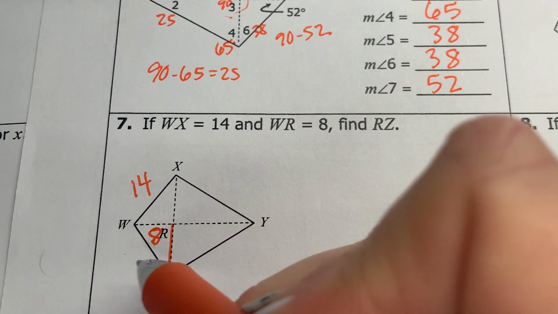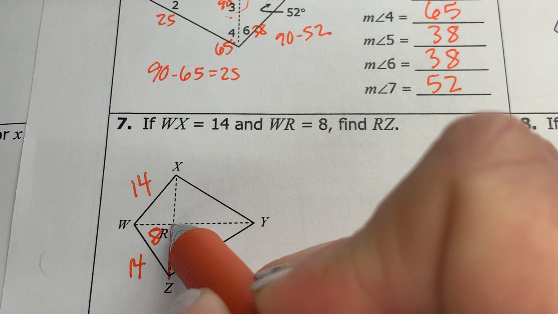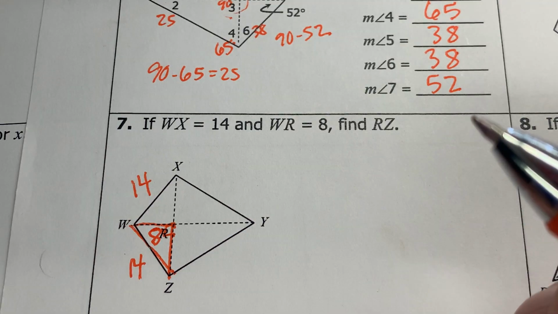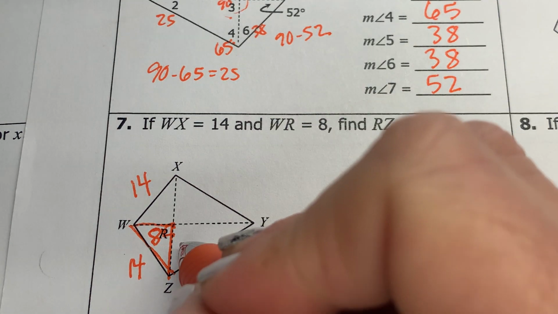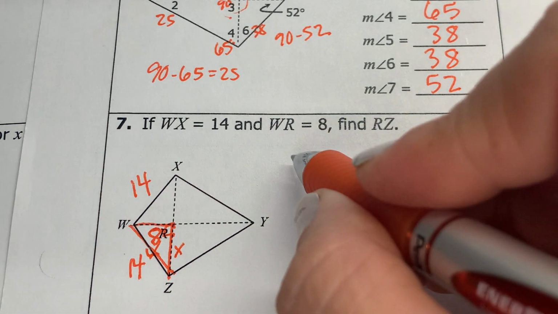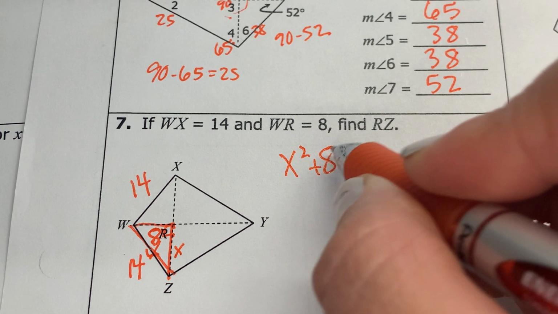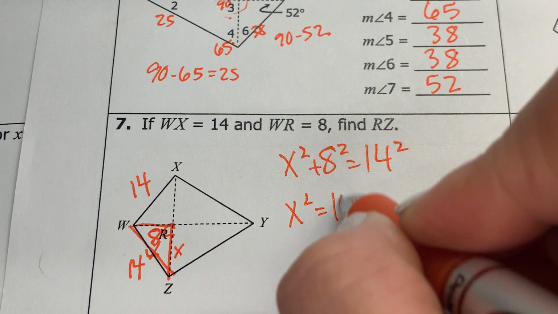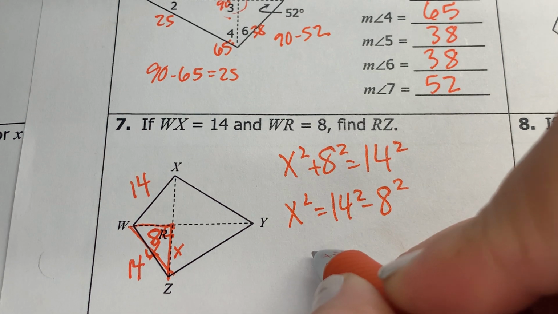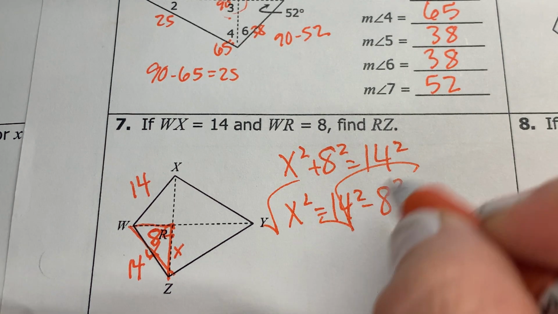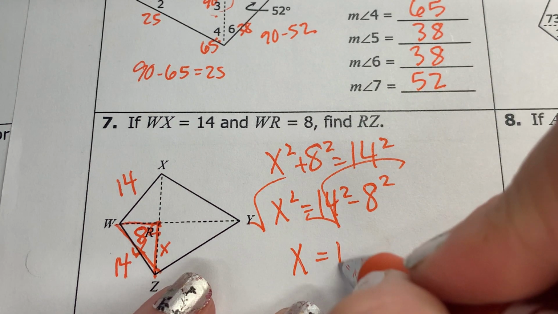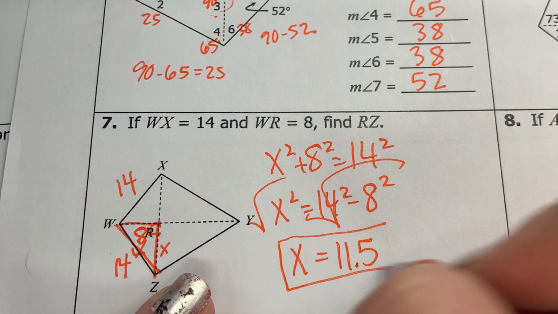All right. Now, if this is 14, that has to be 14, okay? Those little tick marks at the top. This is a right triangle, all right? So that would be my X, 14 would be my C, so I would have X squared plus 8 squared equals 14 squared. And X would equal, it is a decimal, 11.5.